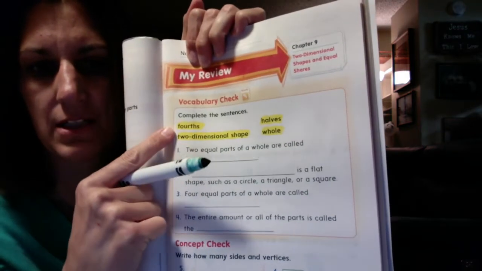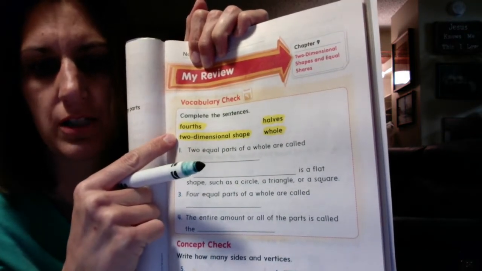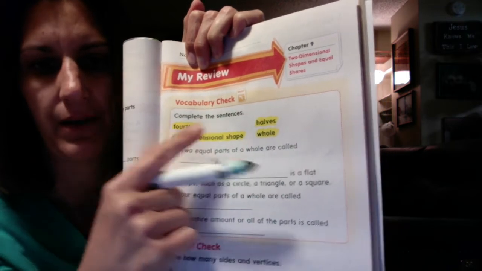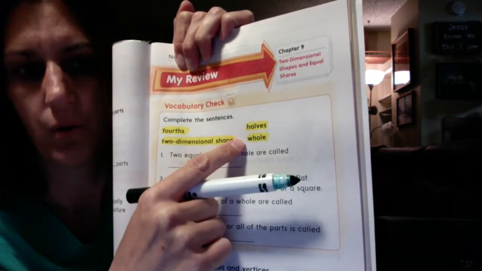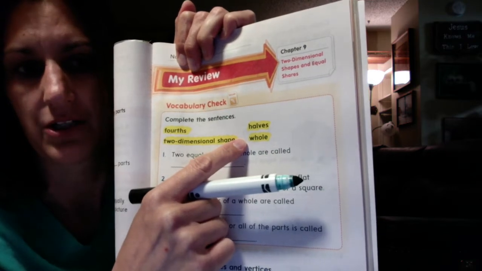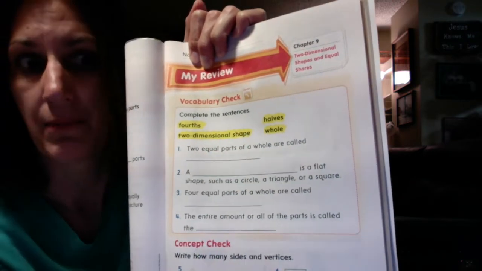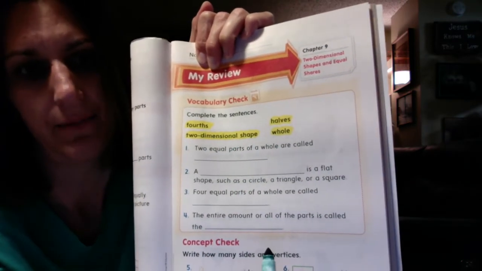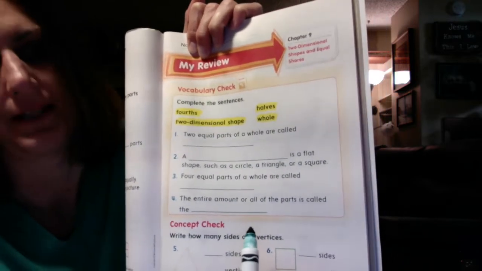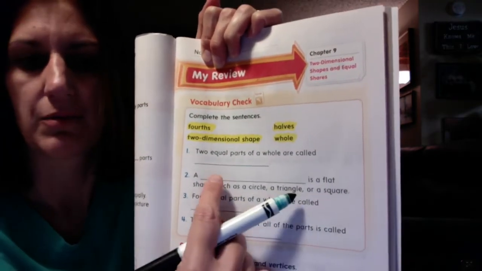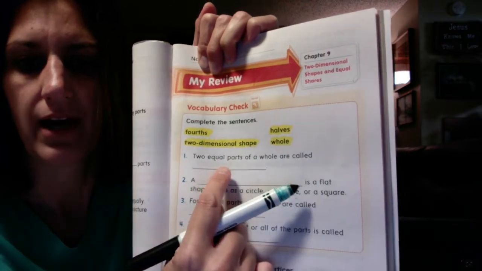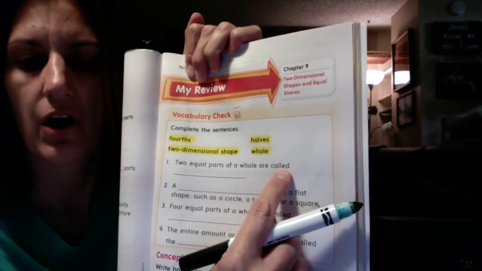So this first one says force. This one says two-dimensional shape. This one over here says halves. And this one says whole, which are words that we've worked on in chapter 9. Now I'm using a marker just so it's easier for you guys to see it, but obviously I want you to be doing this in pencil. Okay, so this one says complete this sentence. So number one says two equal parts of a whole are called.